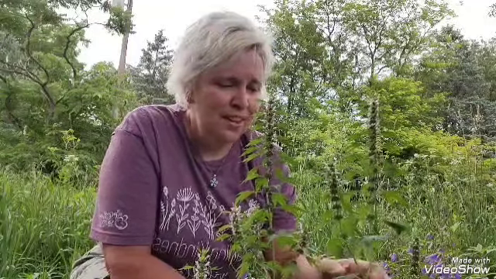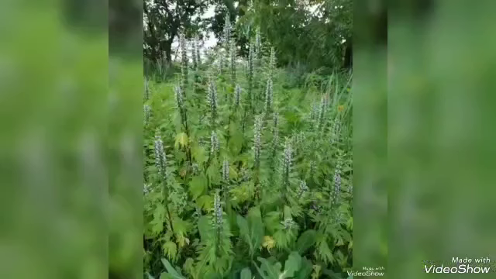So it's in the mint family. And like I said, it is invasive, but I kind of enjoy the plant, and it has medicinal purposes, and a lot of people keep it around for those things. So if you stick around, we'll take a look at motherwort, and we'll learn how to identify it and look at maybe what other people use it for. So please stay tuned.